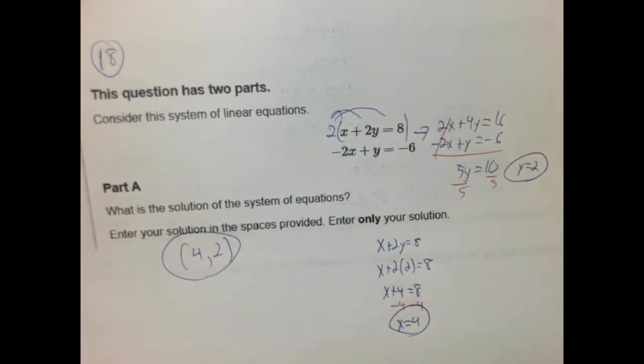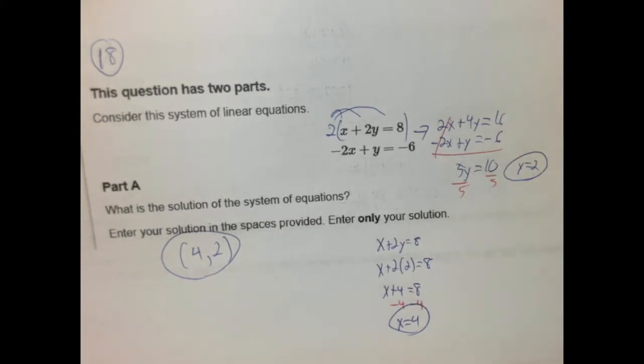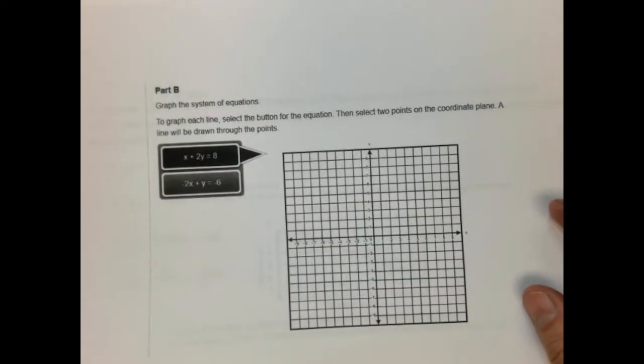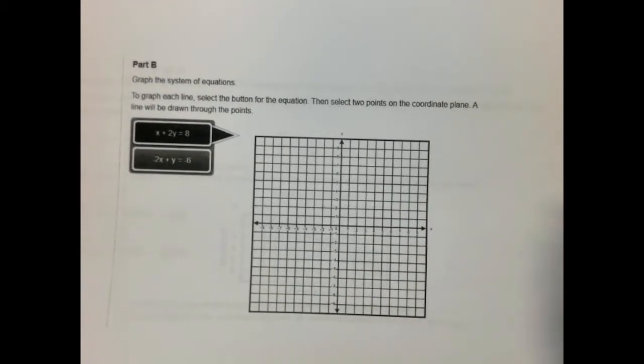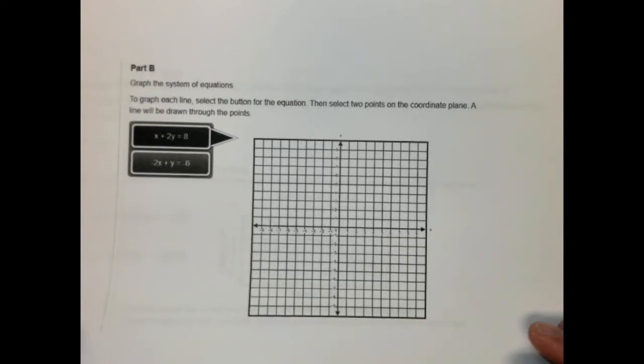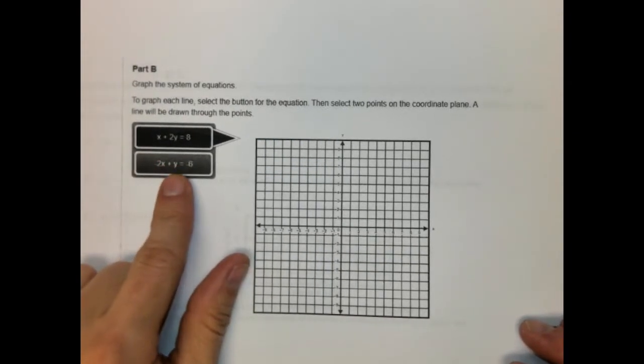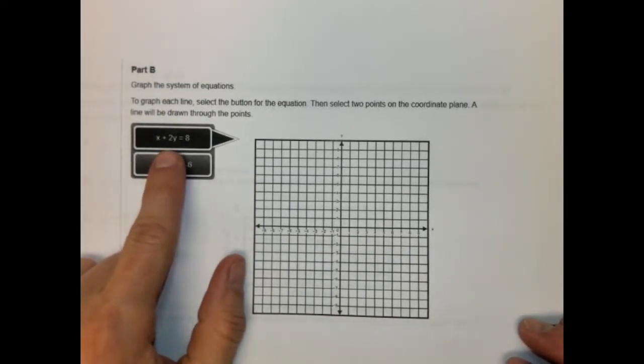And again, you could solve that a variety of ways. You may have used substitution. You may have eliminated another variable rather than the x's. So, all right, let's look at the next part. Part B. We're going to graph the system of equations. So, all right. Now, the only issue with this is that these equations are not in slope-intercept form. So we're going to want to put them in slope-intercept form.